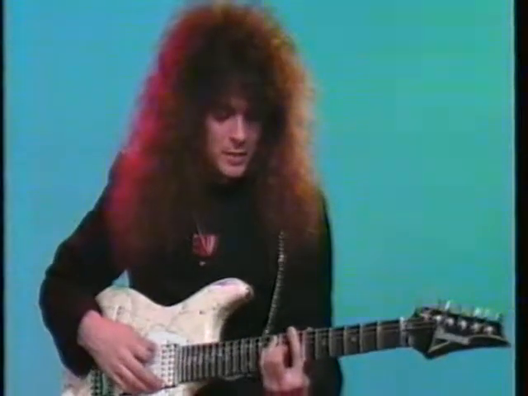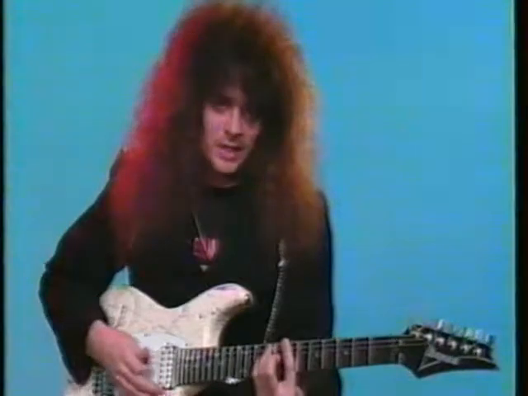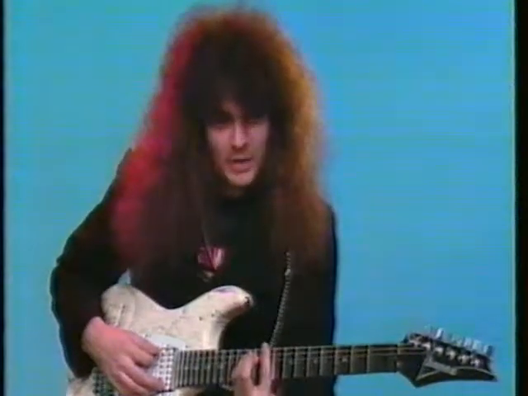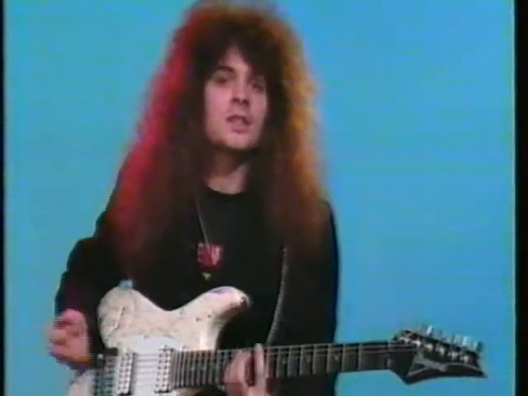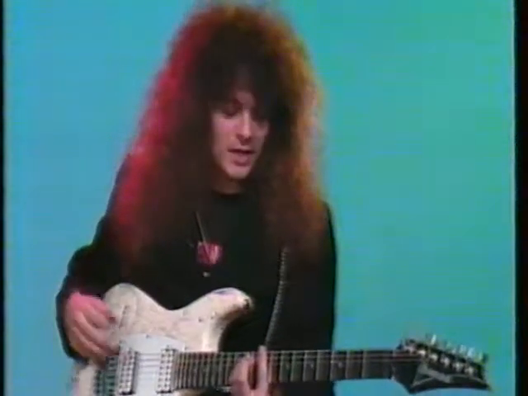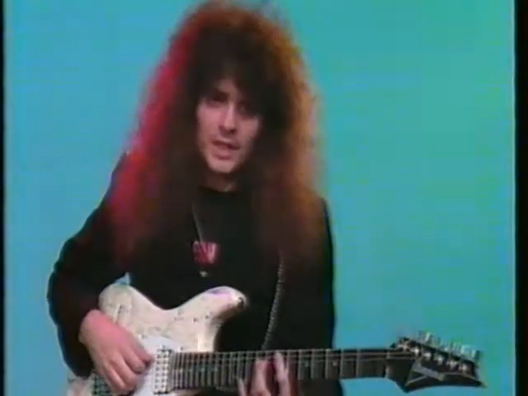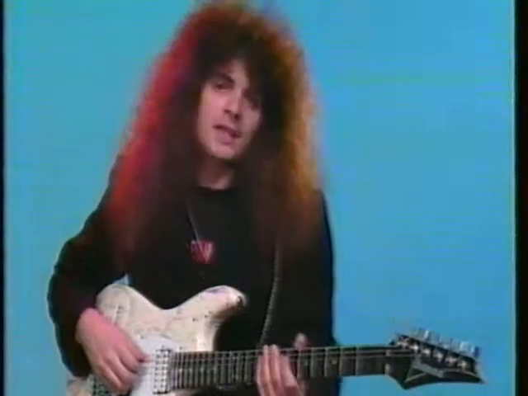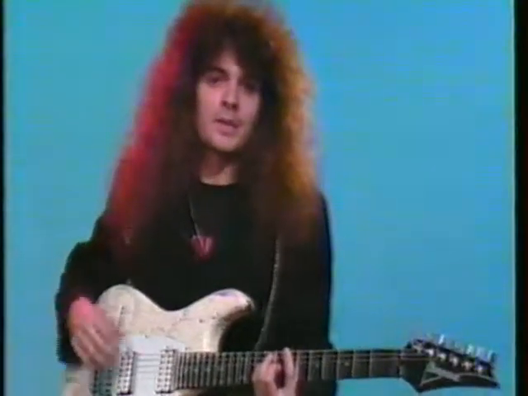So I would quite simply look at the neck, play the B chord, move it up a whole step to the Aeolian mode, which is a C sharp minor chord. So I would know that I was basically in the key of C sharp minor, or E major would be the relative major, and I'd just be starting from the B note.